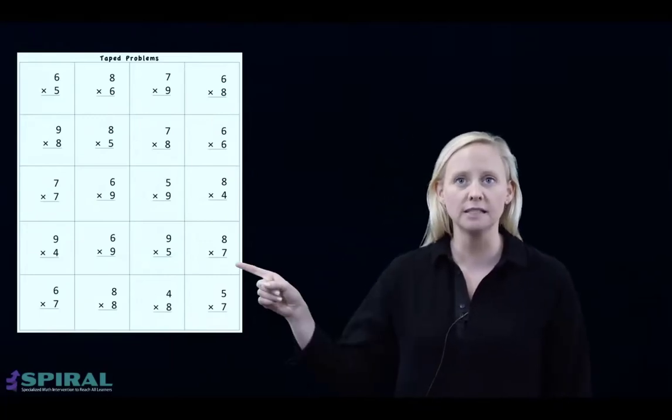Let's take a look. So here what we're going to want to do is create a worksheet with our taped problems. You can see here, you can choose 15 to 25 problems. We can see here that this problem has 6s, 7s, 8s, and 9s. So you really want to make sure that you're being thoughtful about which problems you're selecting. Again, we can choose addition, subtraction, multiplication, or division cards.